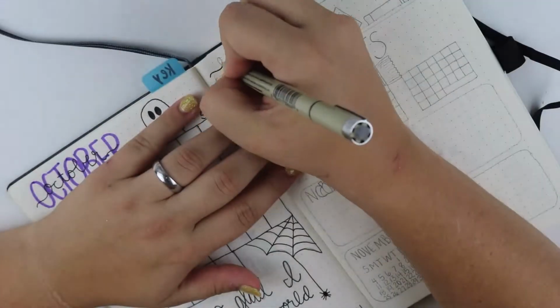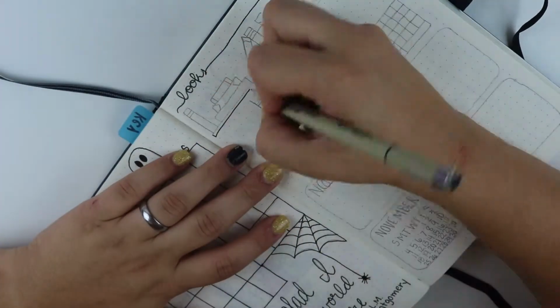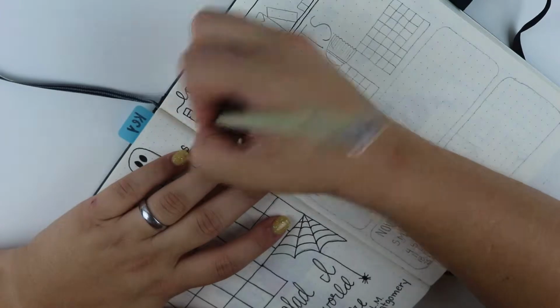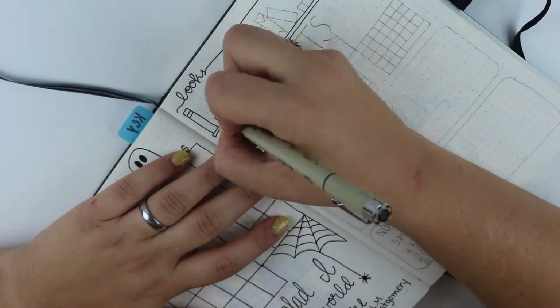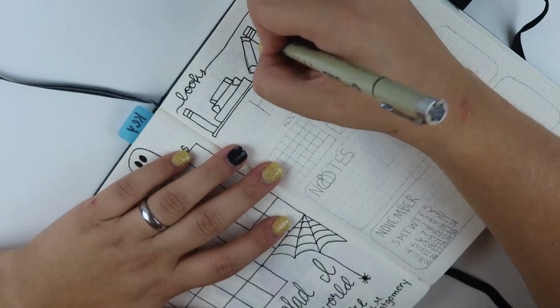Okay, anyway, back to the other side. There are books at the top, so I can write down what books we read that month, to make sure that we're not reading the same books and that I'm giving them a good variety. And then those 3 little rectangle boxes are my habits, and I changed it up this month.